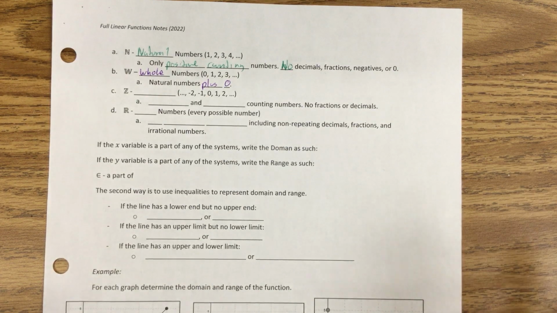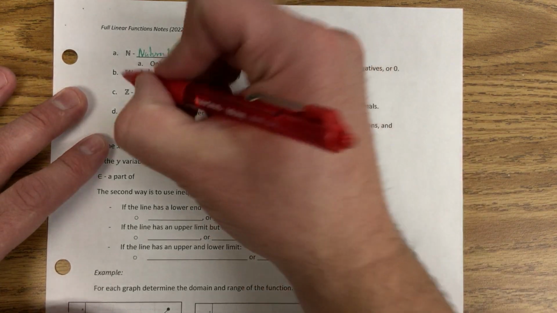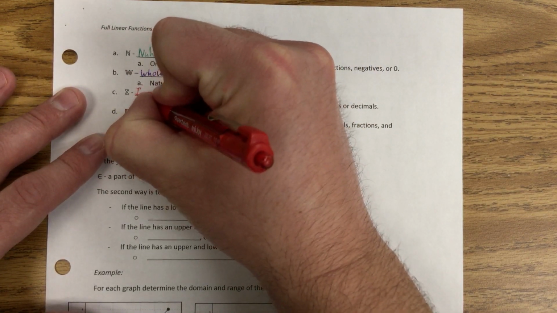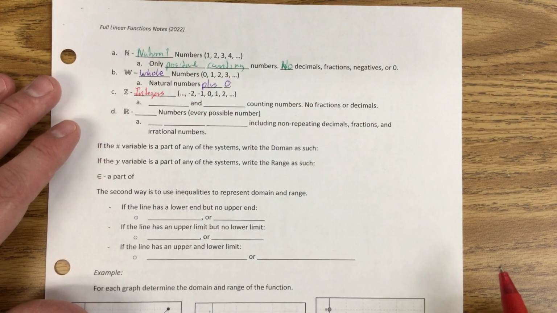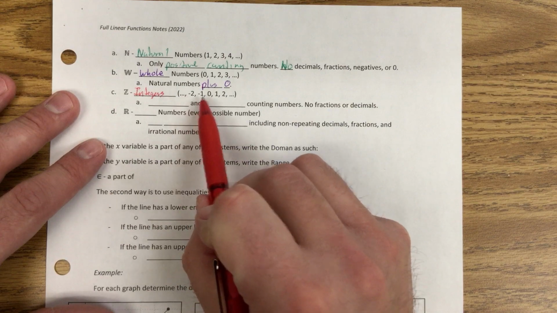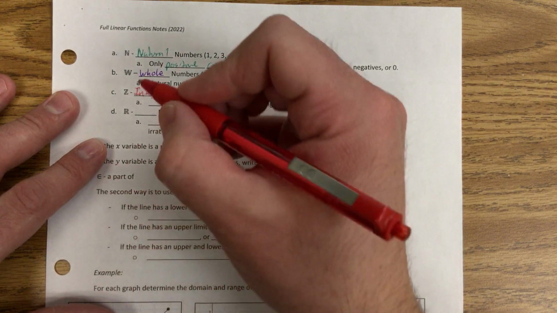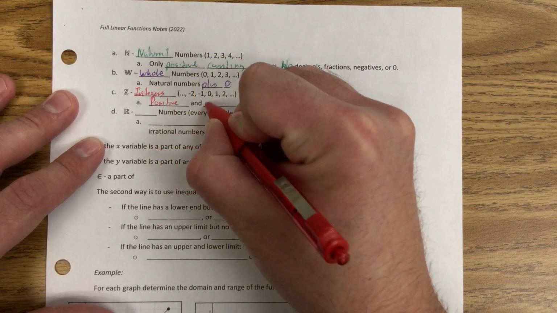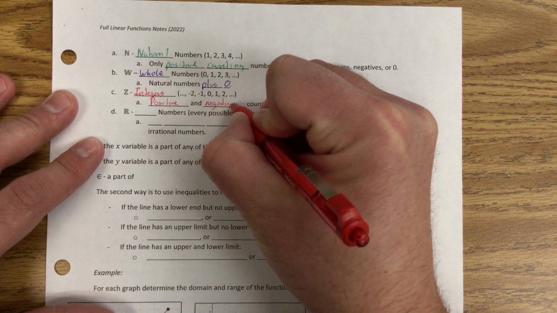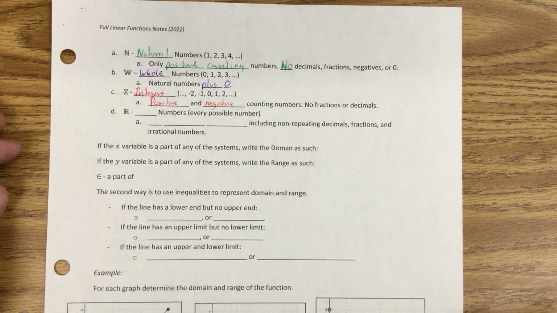Now, what happens if we want to include negatives into this whole thing? Then we're going to use our integers. Okay, integers are positive and negative whole numbers, right? -2, -1, 0, 1, 2. So these are, like I said, positive and negative counting numbers, still no fractions, no decimals.